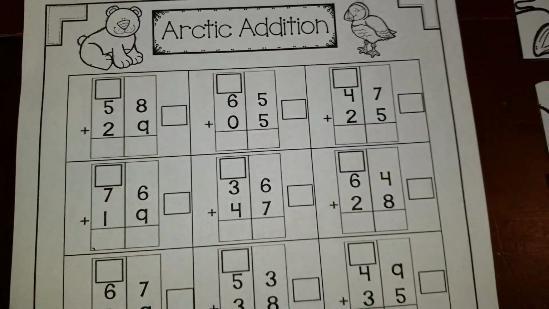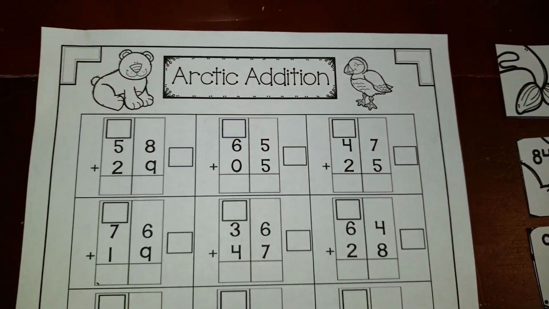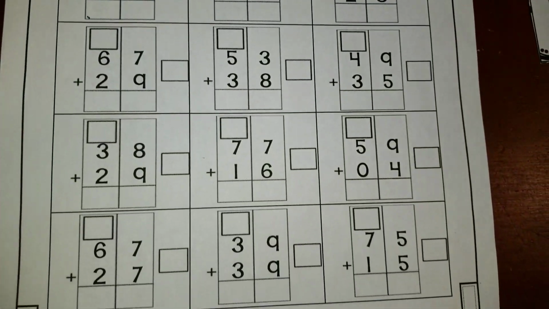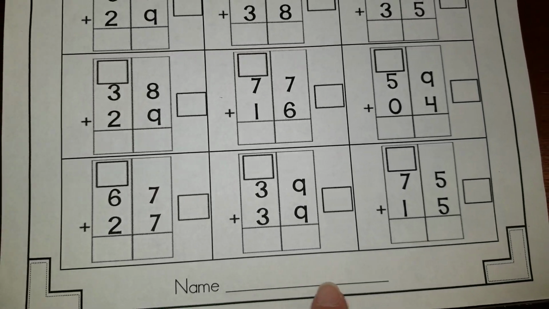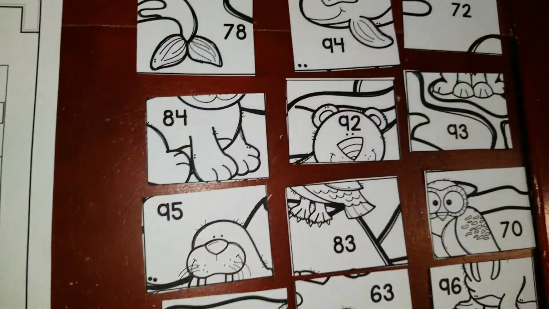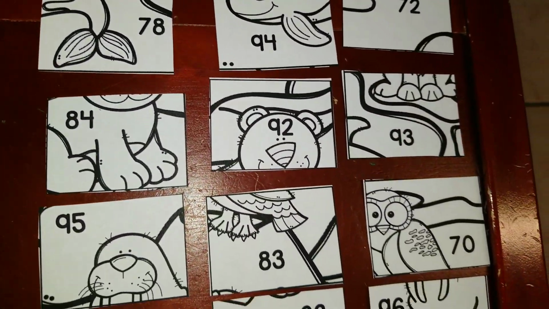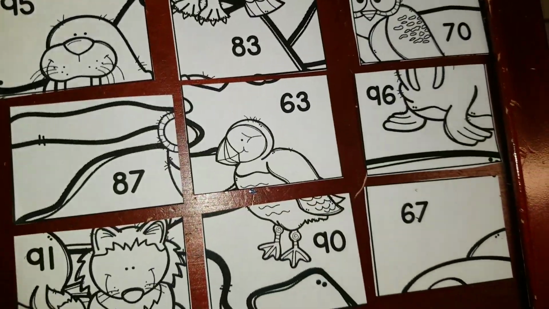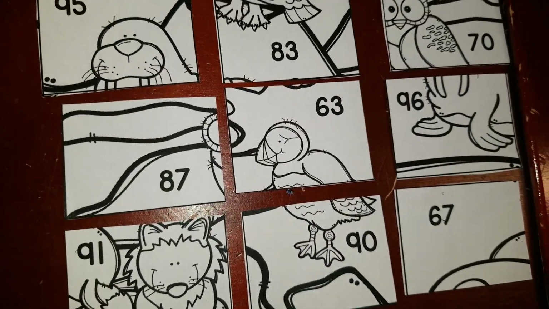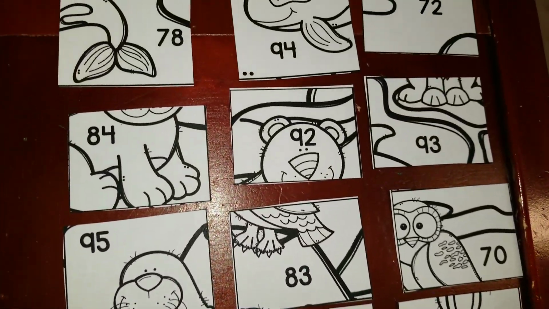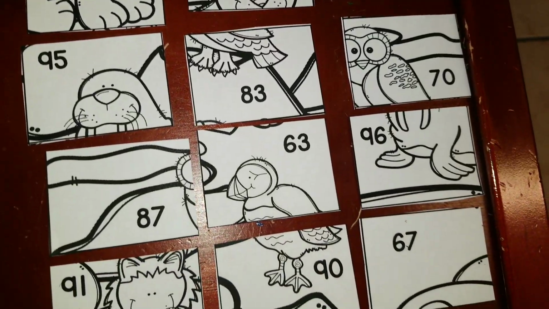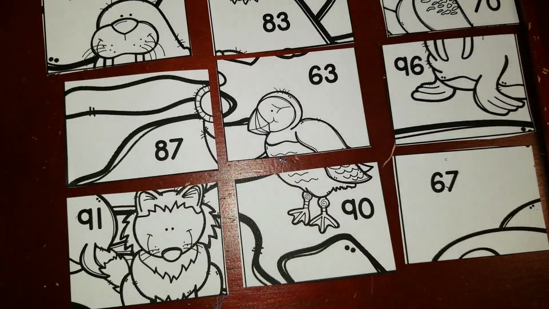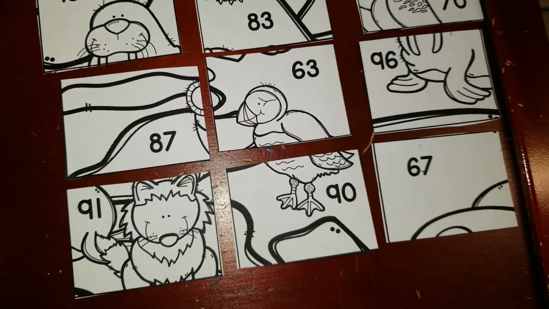So you're gonna need this page that says Arctic addition on the top. It has about 15 problems, and it has a space on the bottom for you to write your name. And then you're also going to need the second page. The second page, boys and girls, has all these pictures. I need you to go ahead and cut them and have them ready before we begin our lesson. Alright, so those are the pages. We're gonna solve the addition problems, and we're also gonna solve this puzzle that we have right here.